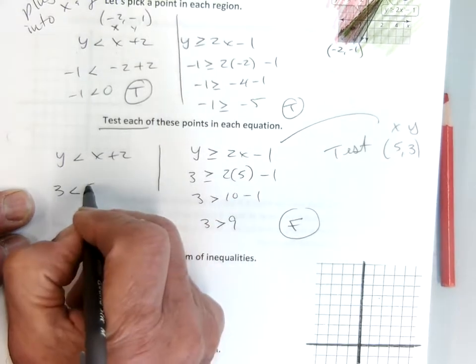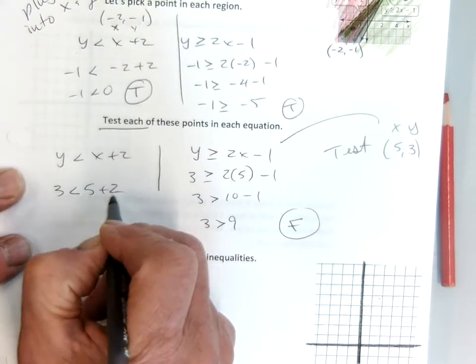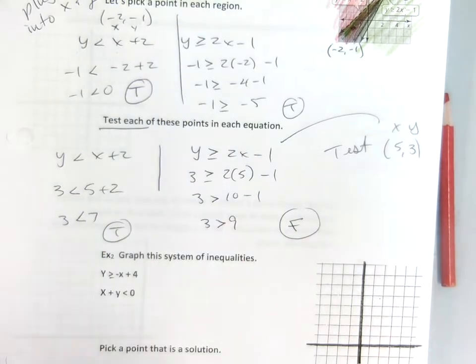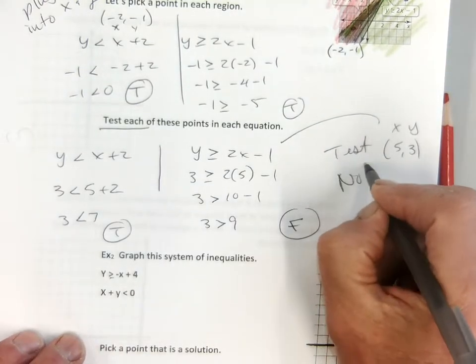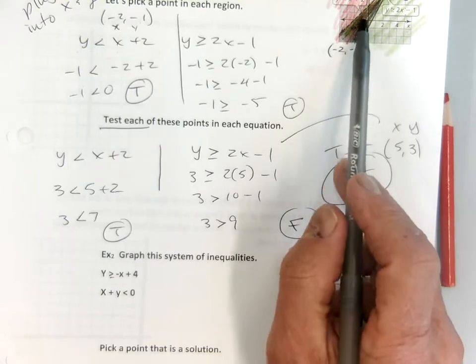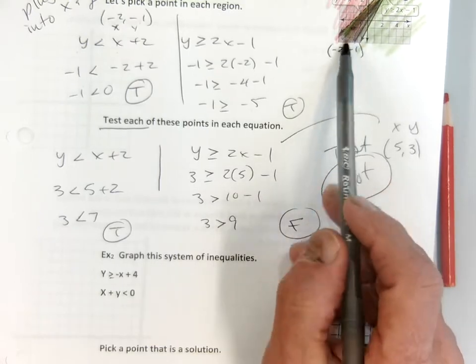Put the x. Is 3 less than 7? Yes, that's true. So it works for one region but not for the other. So it's not a solution. And we can see it's not a solution because the only points that are solutions are the points in here. That makes sense?